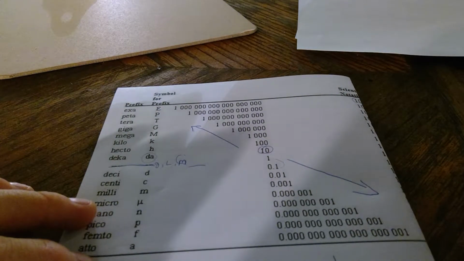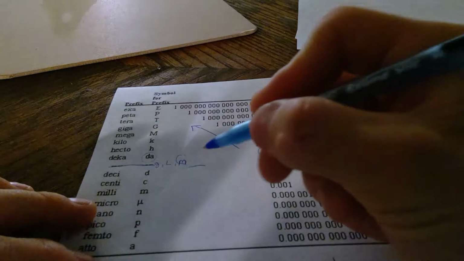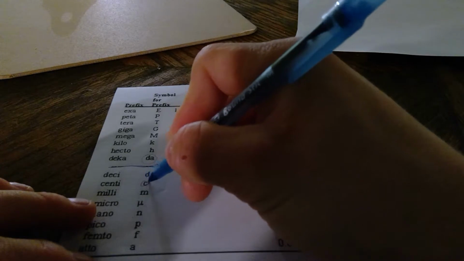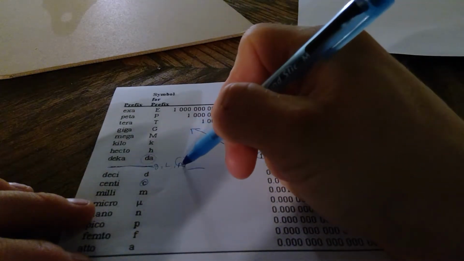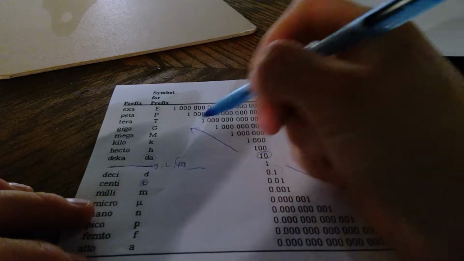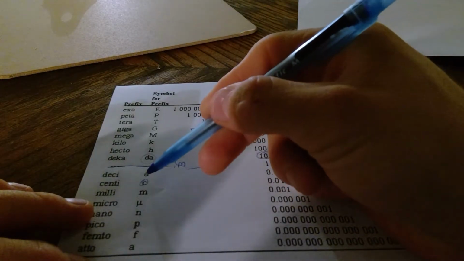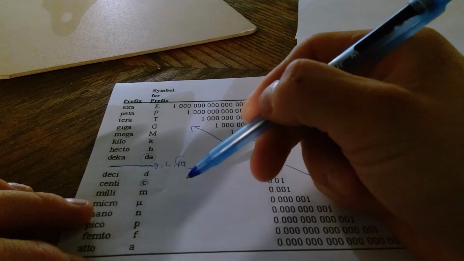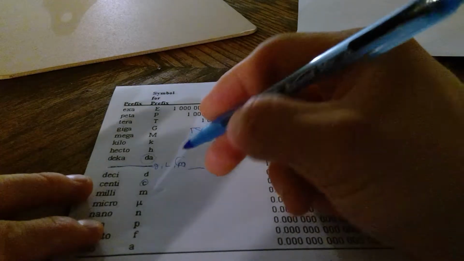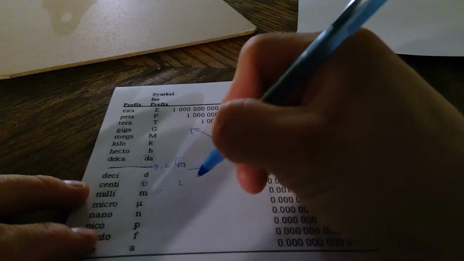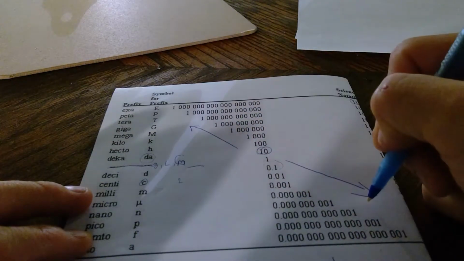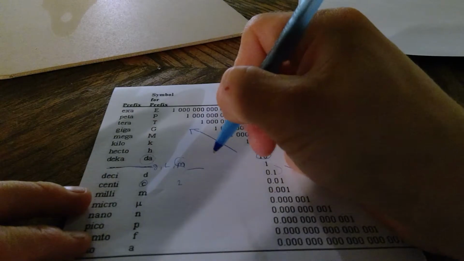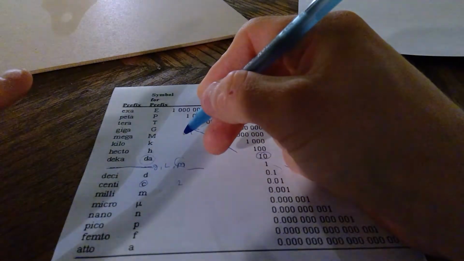Now let's go ahead and analyze where we're at. The question says, if we have 5 centimeters, so if we start off here and we want to get to how many meters, we have to go up here. Now let's count how many spaces up we have to go. We have to go 1, 2 spaces up, right? Are we moving to the left or to the right? We are moving to the left, 2 spaces, right?